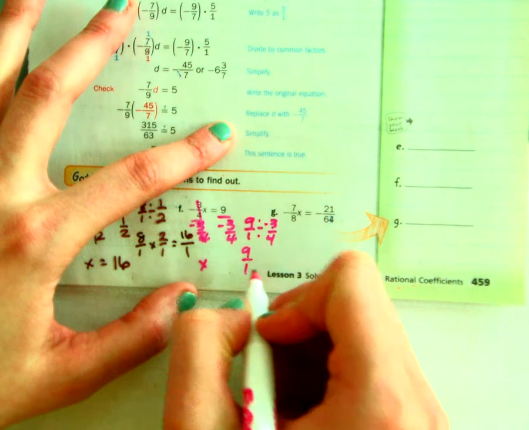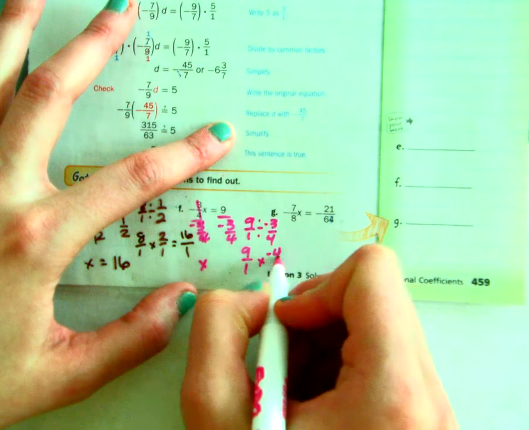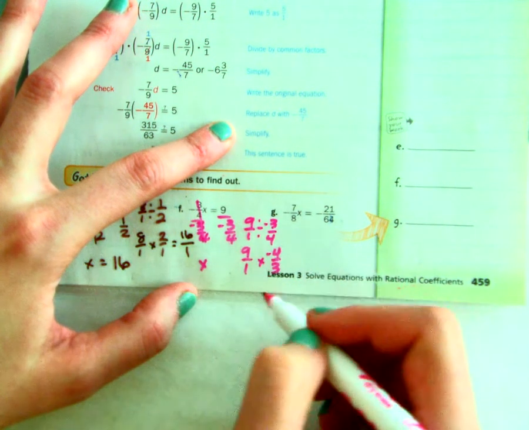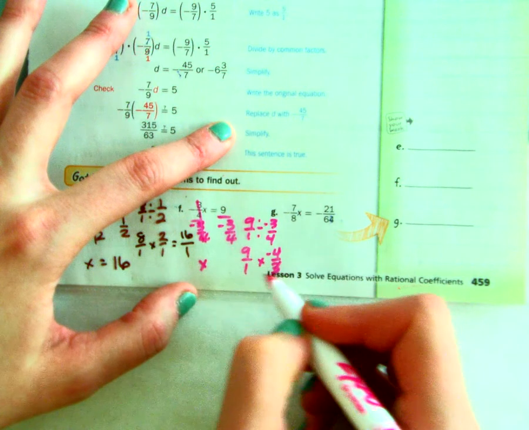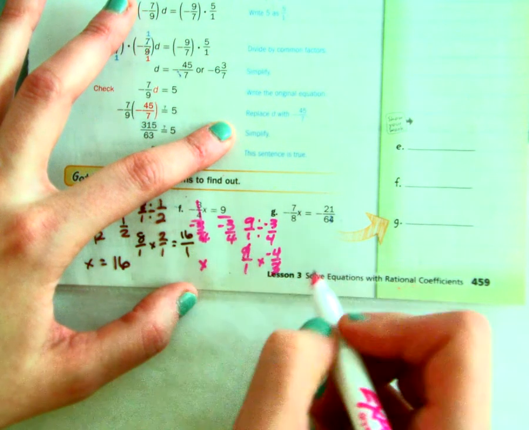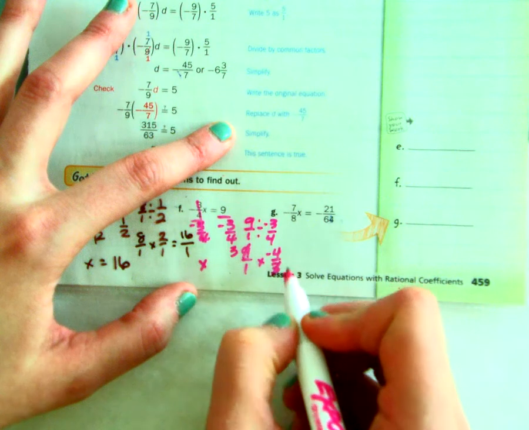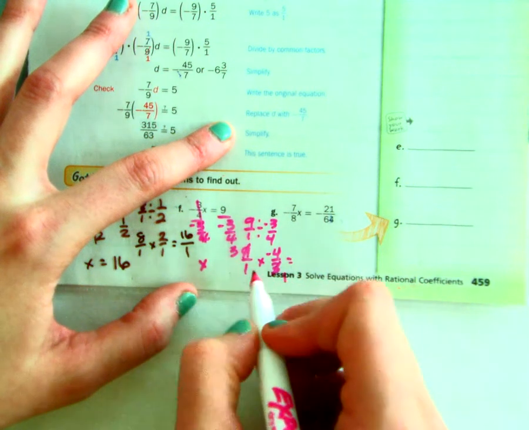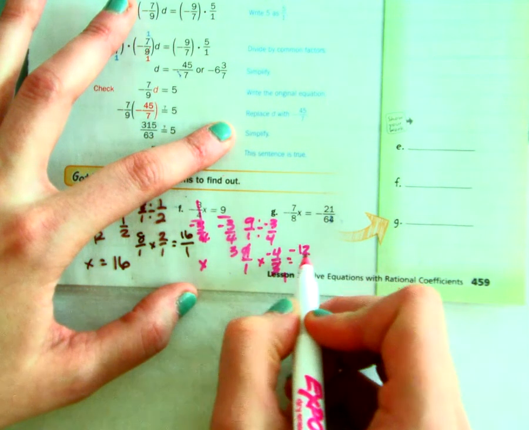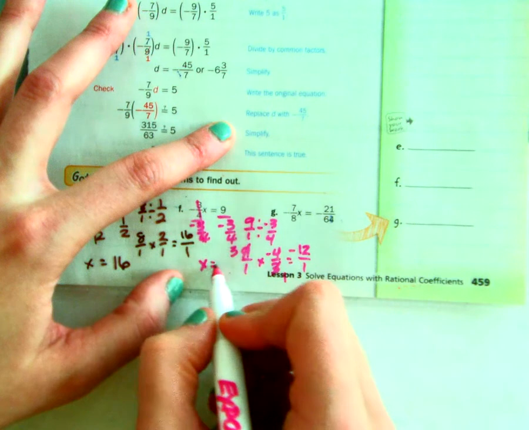So 9 over 1 times negative 4 over 3. When I multiply fractions, I can cross simplify. I can take a 3 out of 9 and 3. So I have 3 and 1. I can multiply straight across. 3 times negative 4 is negative 12. 1 times 1 is 1. I reduce it, so I get negative 12.